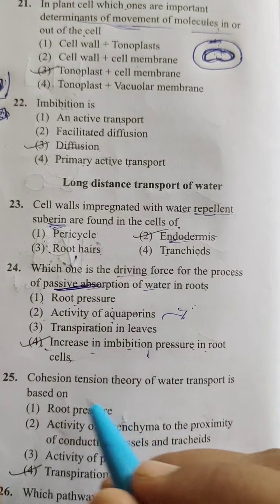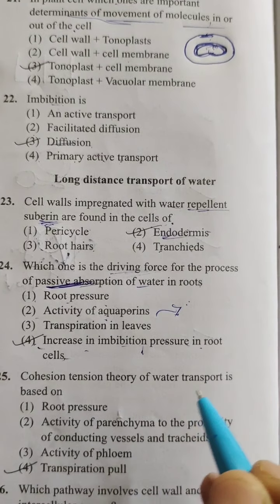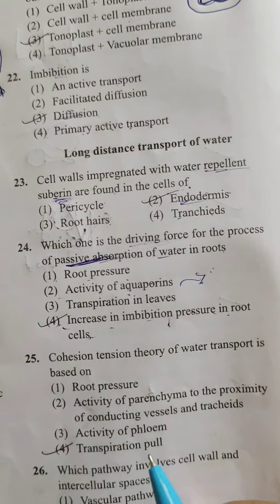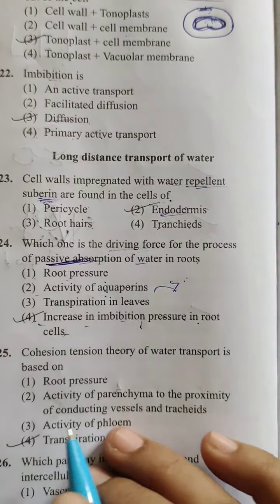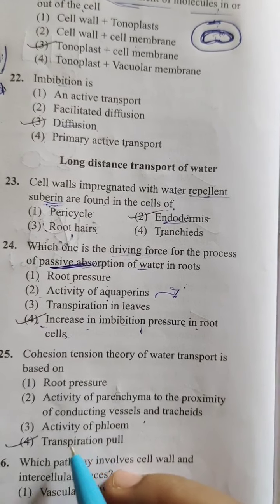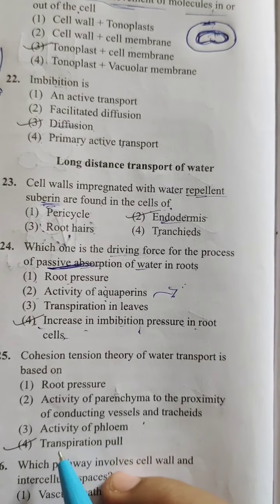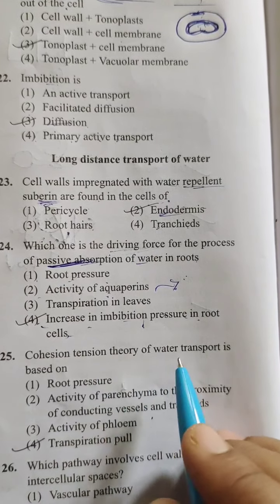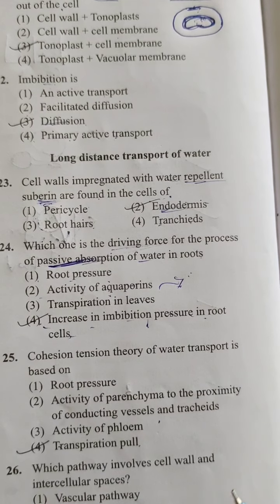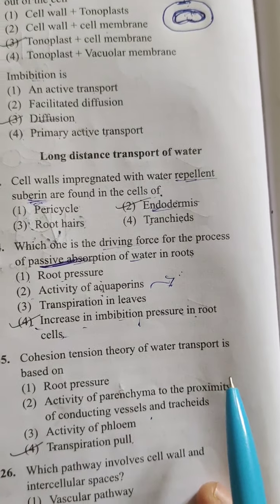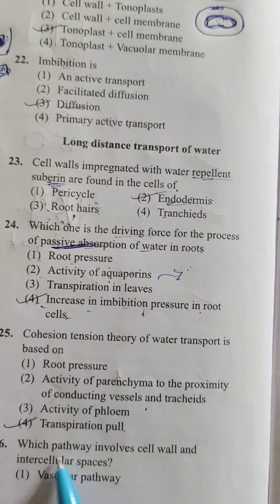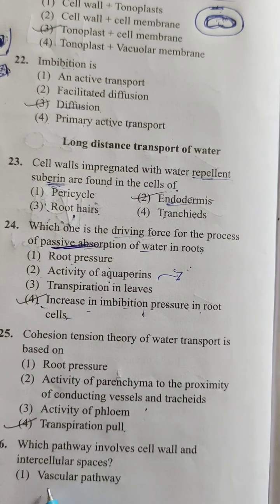Next, the cohesion tension theory of water transport is based on option 1, root pressure; 2, activity of parenchyma in proximity to conducting vessels and tracheids; 3, activity of phloem; 4, transpiration pull. So it is based on the transpiration pull, option 4, and this is also called the cohesion tension theory.